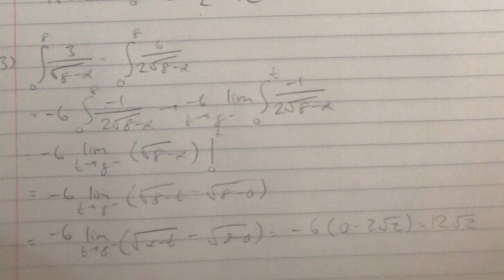And the square root of 8 minus t goes to 0, so we can rewrite that in our next step. So after everything, we have negative 6, as we said earlier, times 0 minus the square root of 8 minus 0. So the square root of 8 becomes 2 root 2, and once we solve everything, we get 12 root 2. And since 12 root 2 is an actual number, we know that the integral converges.